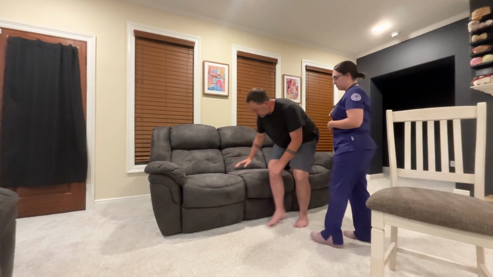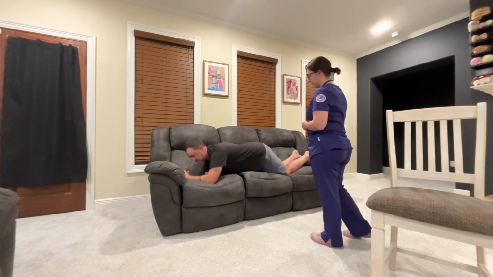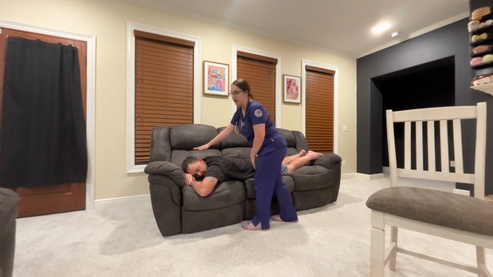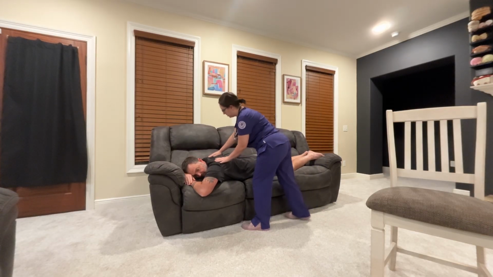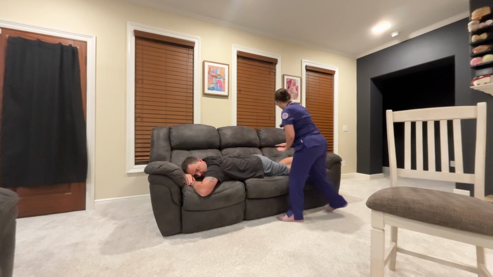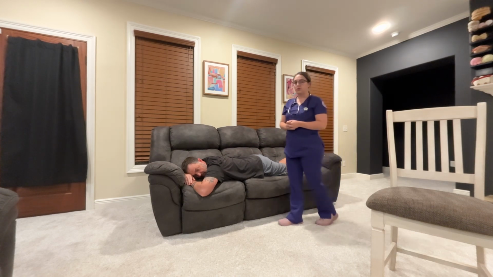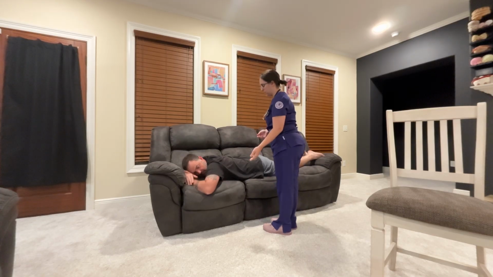Okay, now I am going to have you lay in the prone position on your abdomen. Now I will inspect my patient's head, scapula, coccyx, and heels. Okay, no skin breakdown noted. Okay, Mr. Derrick, you can sit back up for me.